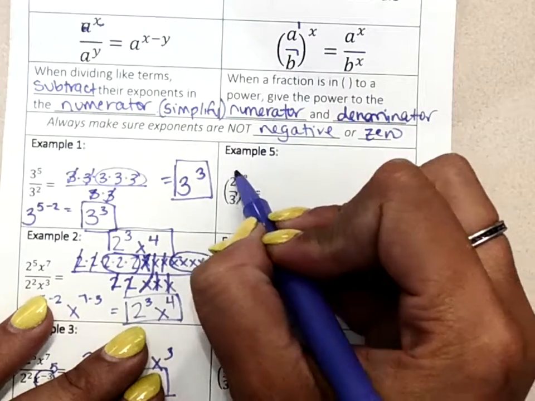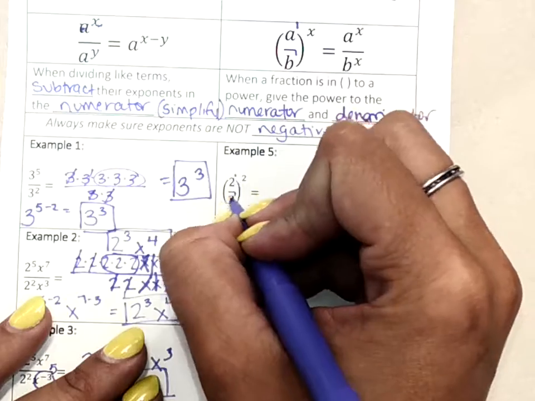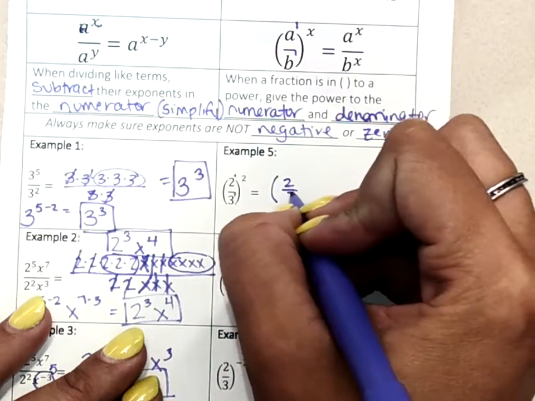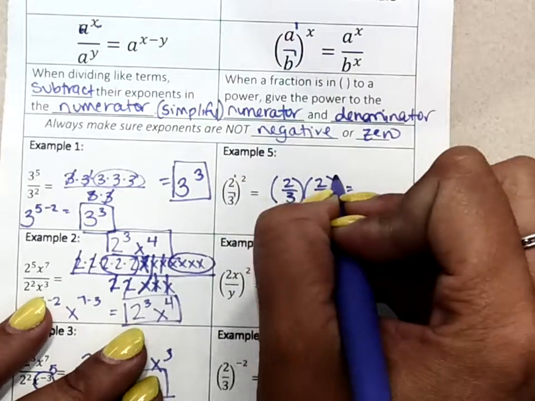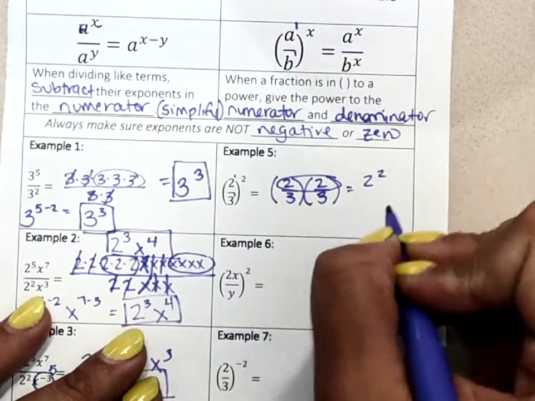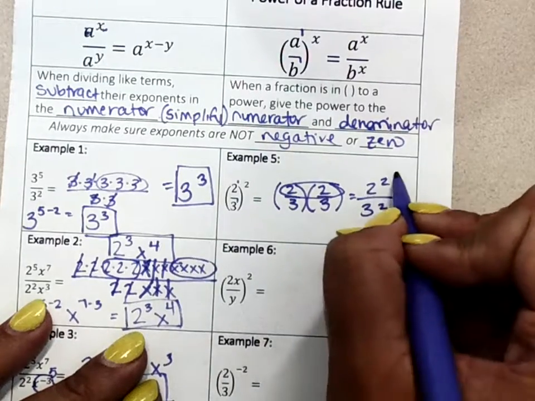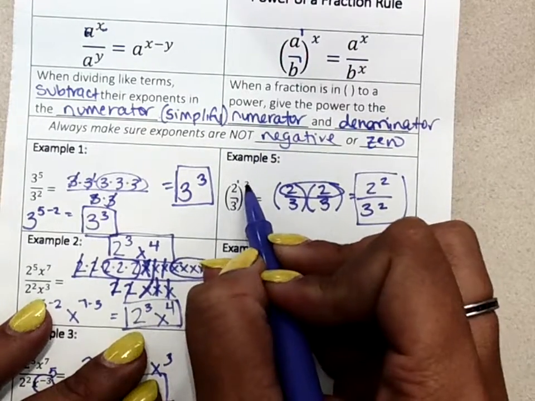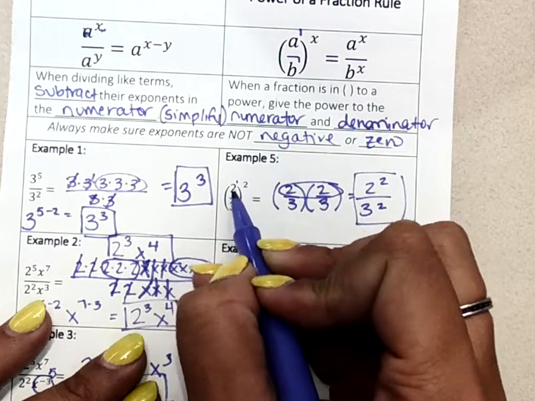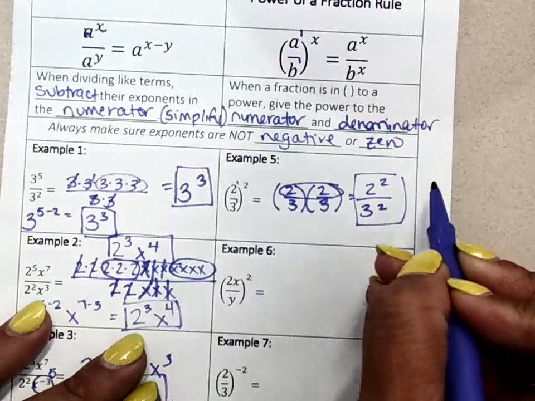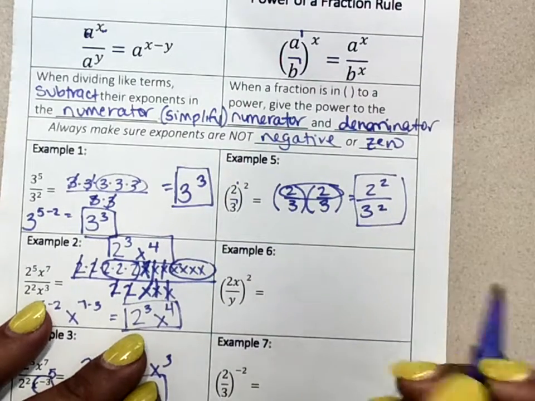So 2 times 1, or I'm sorry, let's do expansion first. I'm going to write 2/3 twice. So if I were to multiply across, that would give me 2 squared and 3 squared. And that's how we'd solve using expansion. Or we could give the exponent and multiply it to each of the exponents in the numerator and the denominator. 2 times 1 is 2, and 2 times 1 is 2 again, giving us the same answer.